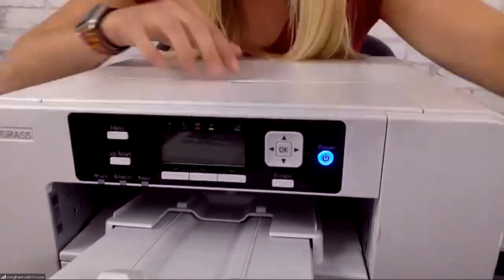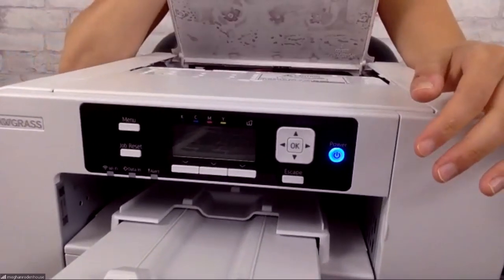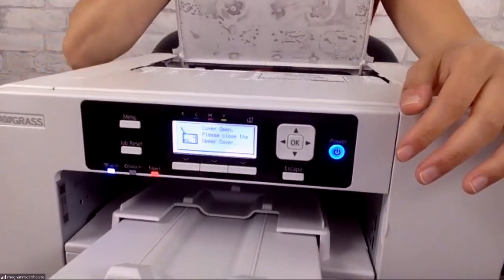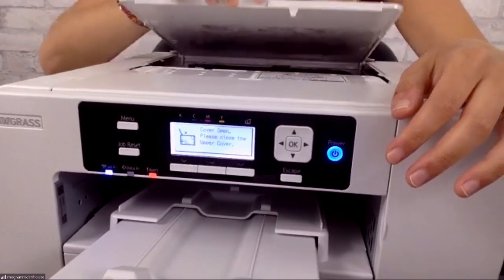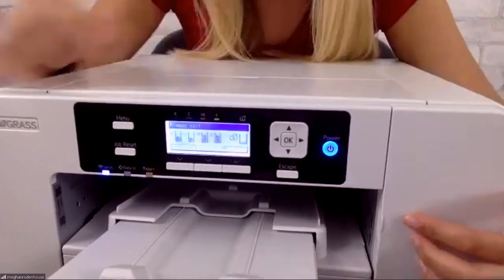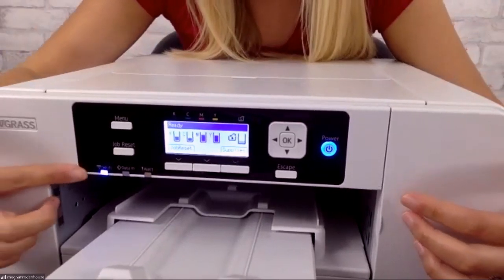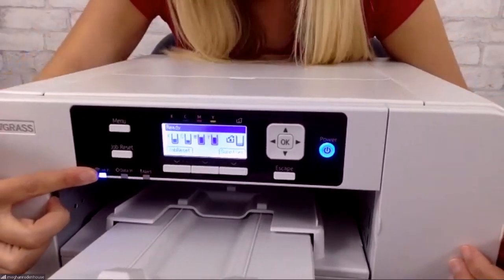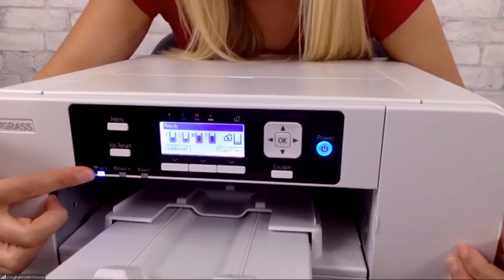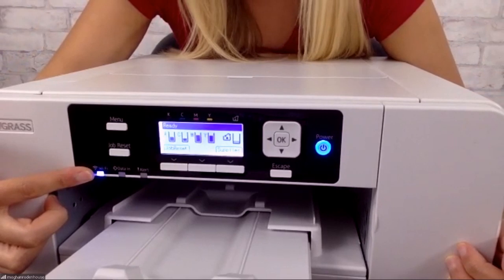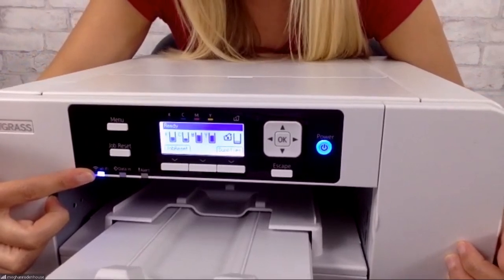Under the hood, and I can't really give you a better view than this right now because it's on my lap, but there is a single roller bar, so less chance for paper jams. Right there, it is Wi-Fi enabled. I'm currently connected to Wi-Fi. So this is Wi-Fi enabled, which is pretty cool.